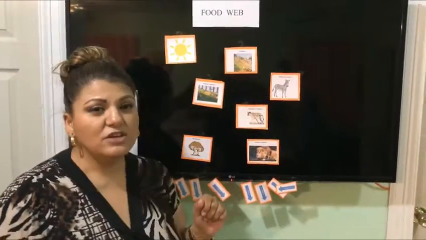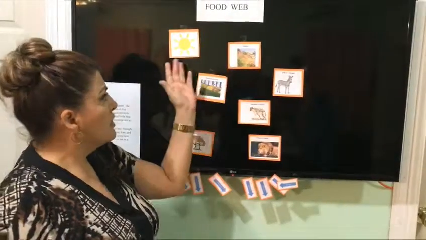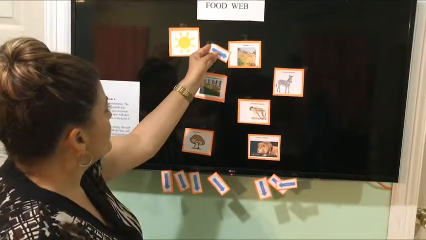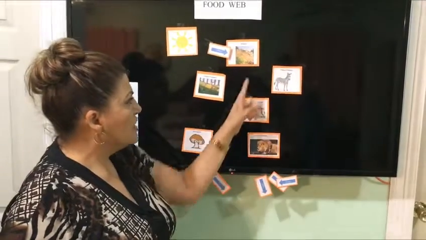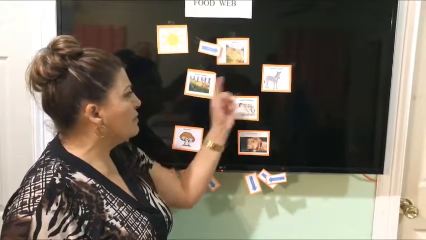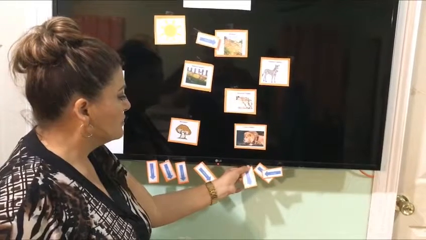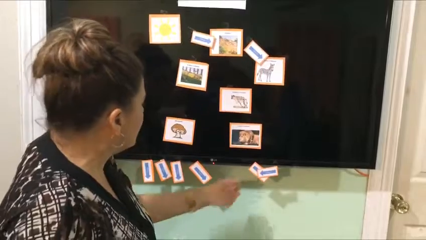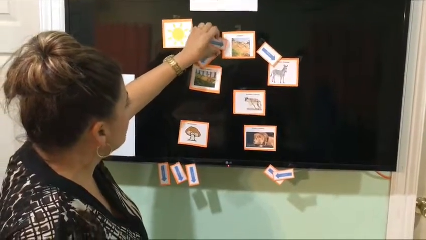The grass gets its energy from what type of organism? It gets it from the sun. Okay, so we draw our arrow towards the grass because the grass gets the energy from the sun. Here we have a zebra and an antelope. Both of these organisms get their energy from the grass. So we're going to put our arrows connecting both organisms getting the energy from the grass.